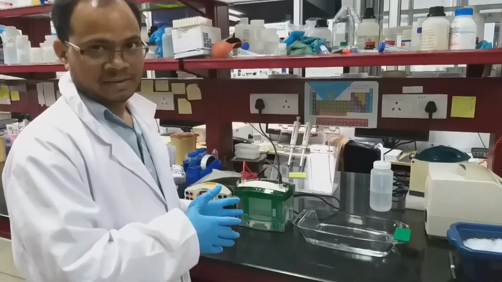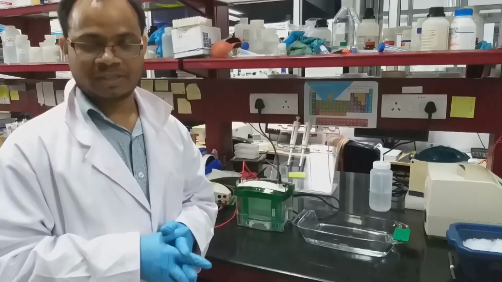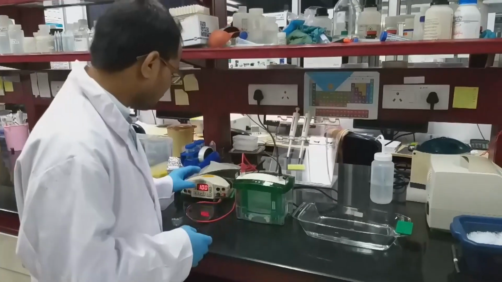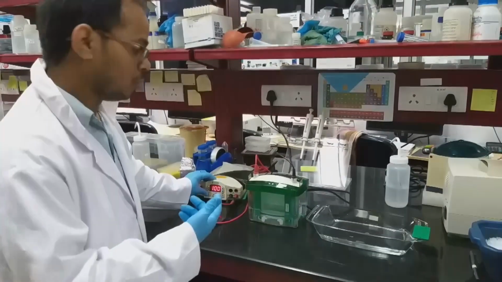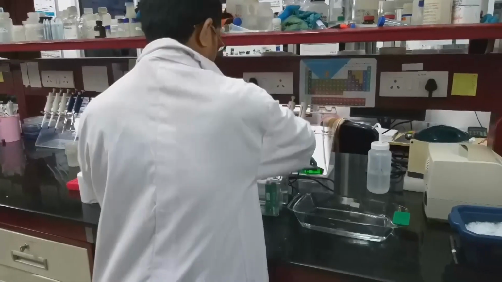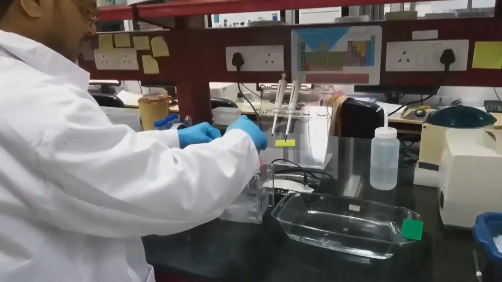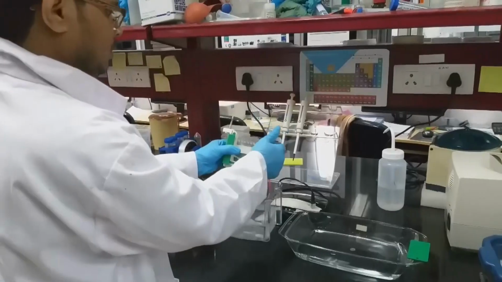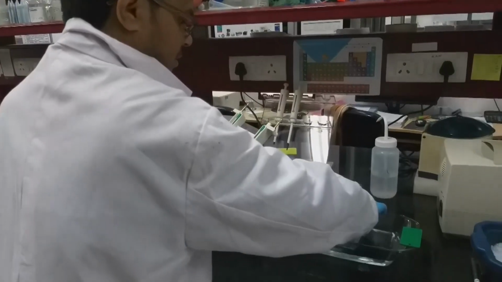First we will stain in Coomassie brilliant blue staining solution, then we will destain in methanol water containing acetic acid. So I am going to stop the gel run, then I will remove it. I will show you how to remove the gel. Take out the glass plates.